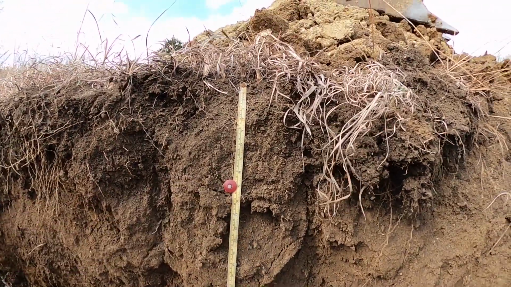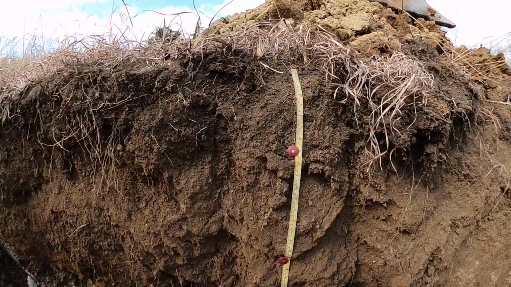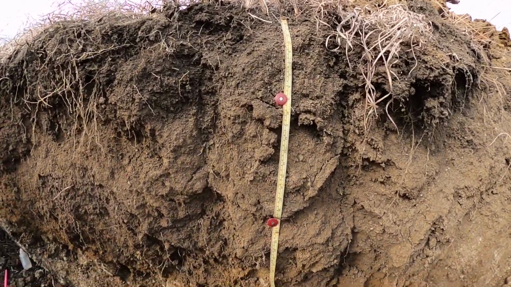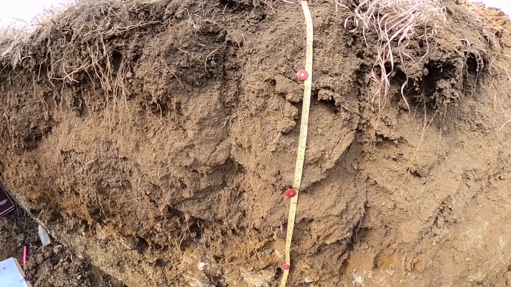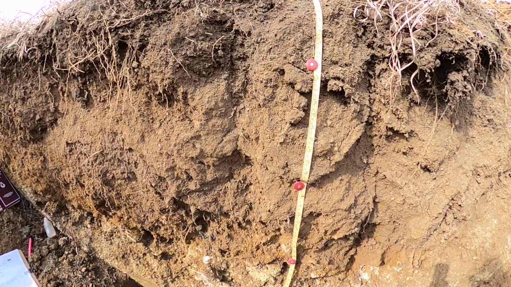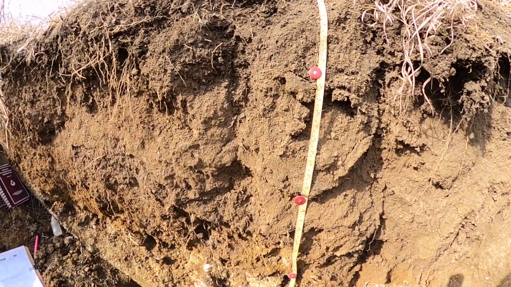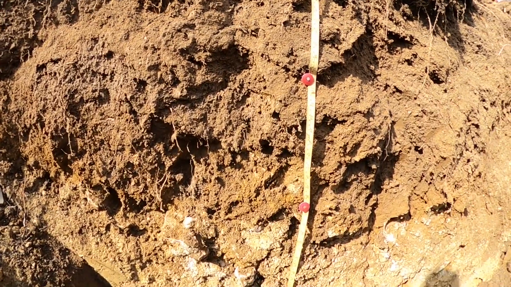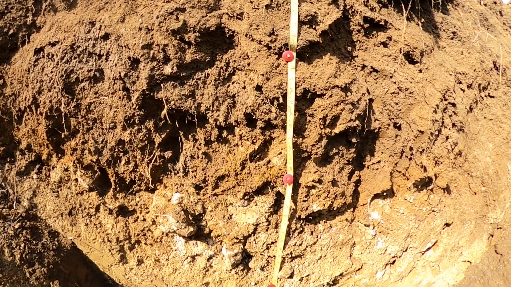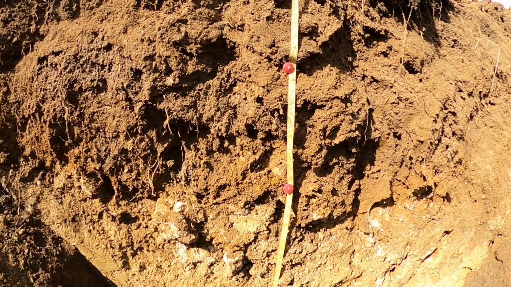I'm going to call that an A horizon, I believe. And then the second horizon is from 23 to 51 centimeters. That's probably going to be a BT horizon because it's got an increase in clay content. The third horizon goes from 51 to 79 centimeters, and there's probably more of an increase of clay in this horizon.